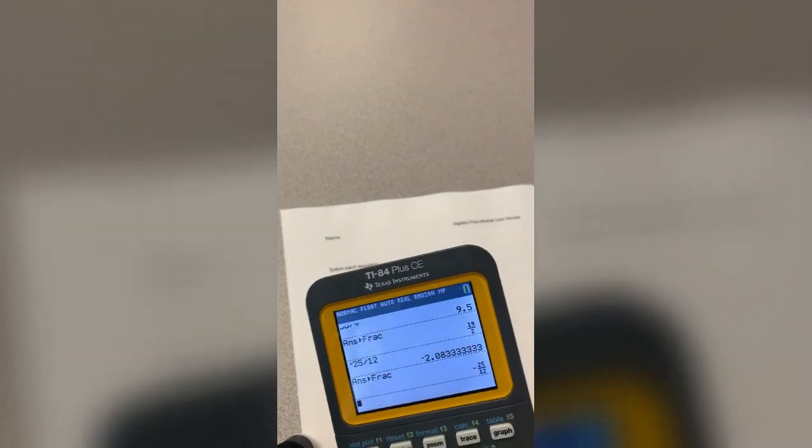X then equals, and again, get your calculator, see if it can be simplified. Negative 25 divided by 12. Math, enter, enter. And it can't. So that's my answer right there. So I leave negative 25/12. Notice how I circle my answers on your test or on your quiz. Please make sure you do that too.